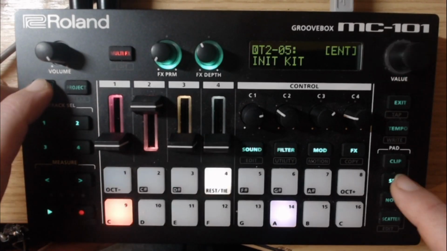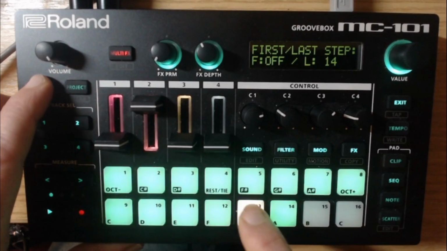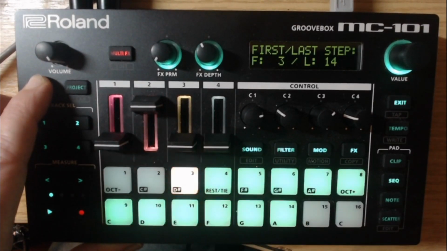So if you press Shift and Sequence, you can select an end step, and if you press Shift again and select a step, then you can have a start step. And while this is really useful and interesting for building up complex melodies and patterns, there was something else I was aiming at, something that I had been missing from the tracks and the model samples.